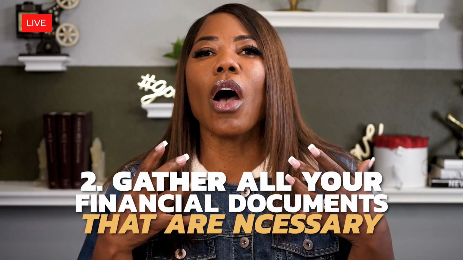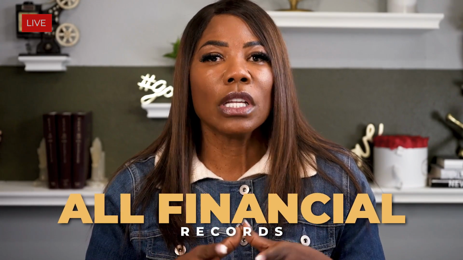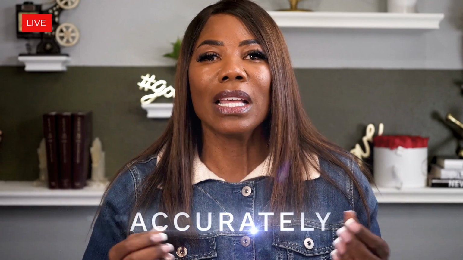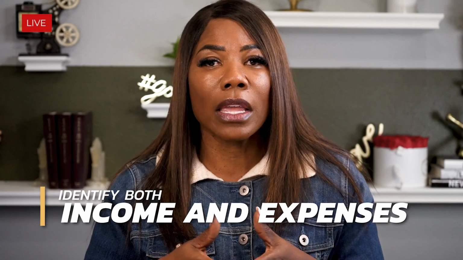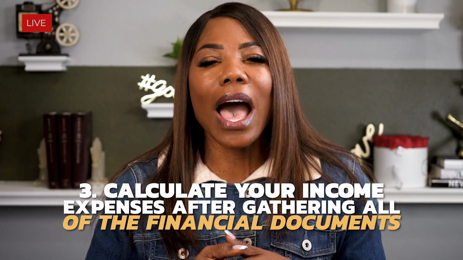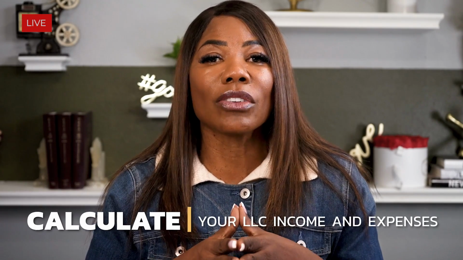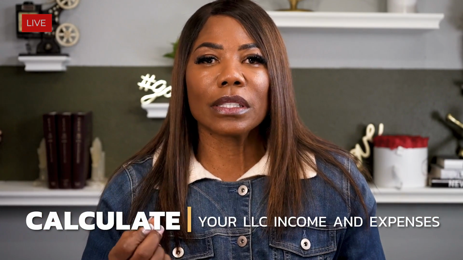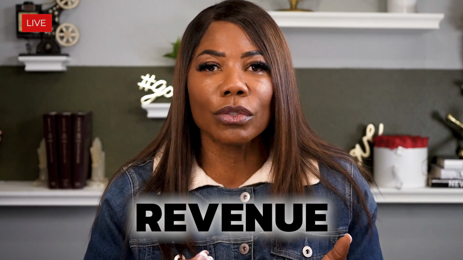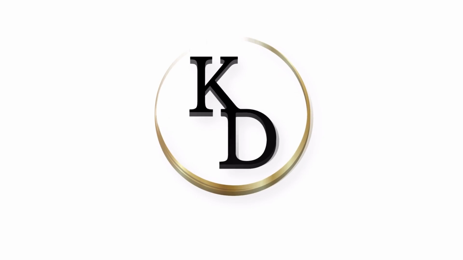Step 2, gather all your financial documents that are necessary. Bank statements, receipts, invoices, all financial records to make sure you're filing your taxes accurately. These documents will help you identify both income and expenses. Step 3, calculate your income and expenses. After gathering all the financial documents you need, calculate your LLC income and expenses. Subtract your expenses from revenue to arrive at your net profit. This is literally how you figure out how to calculate your tax liability.